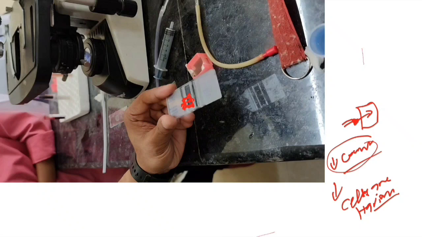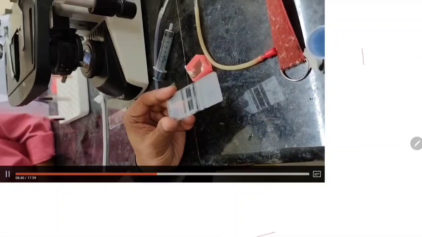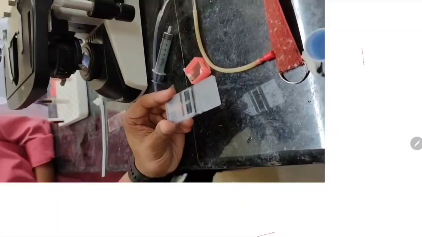Because of that, your count will be lower. So if overcharged, your count will be lower. Undercharged, obviously you are charging less, so the count will be lower. In both conditions your count will be lower. So let's move to the next part. I'm going to charge now.